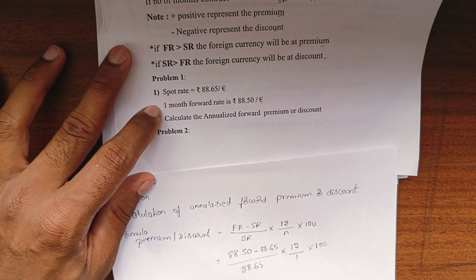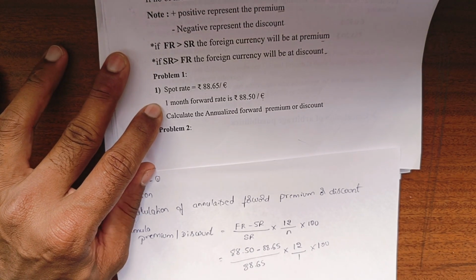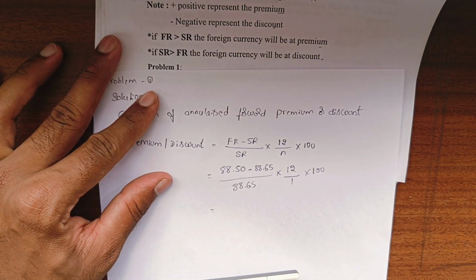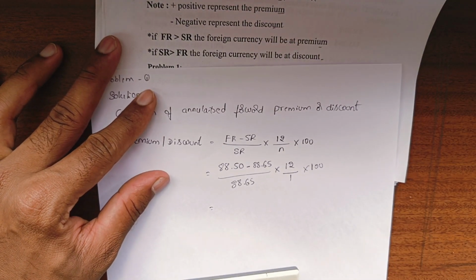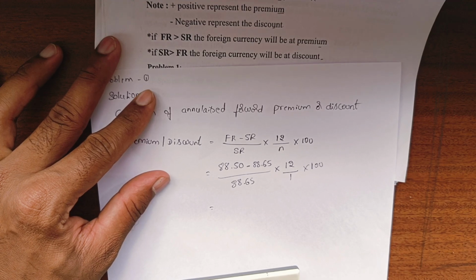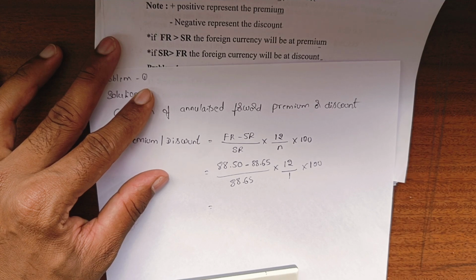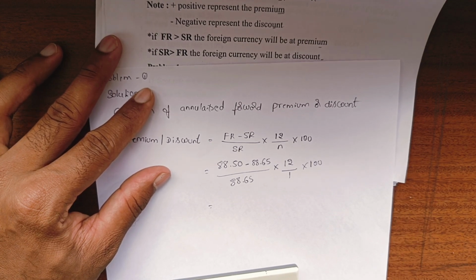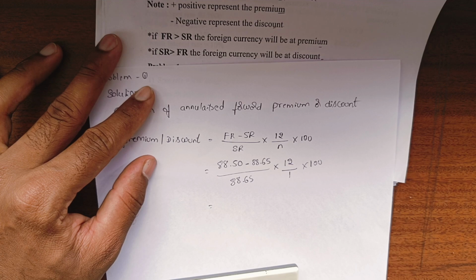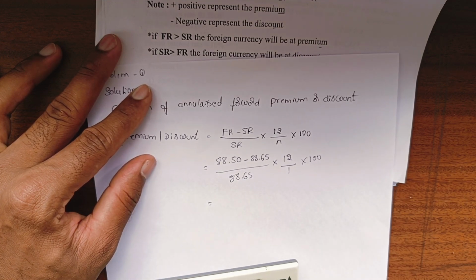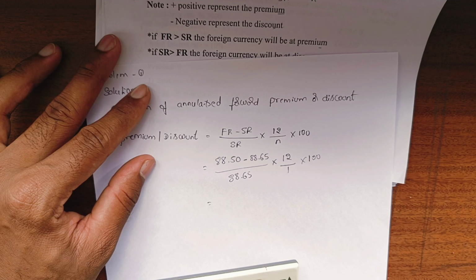So if we do the calculation, 88.50 minus 88.65 divided by 88.65, into 12, into 100, you will get 88.50 minus 88.65.